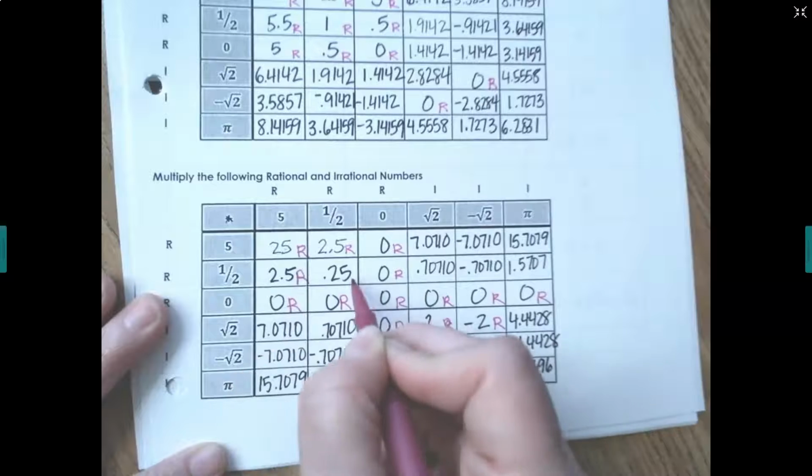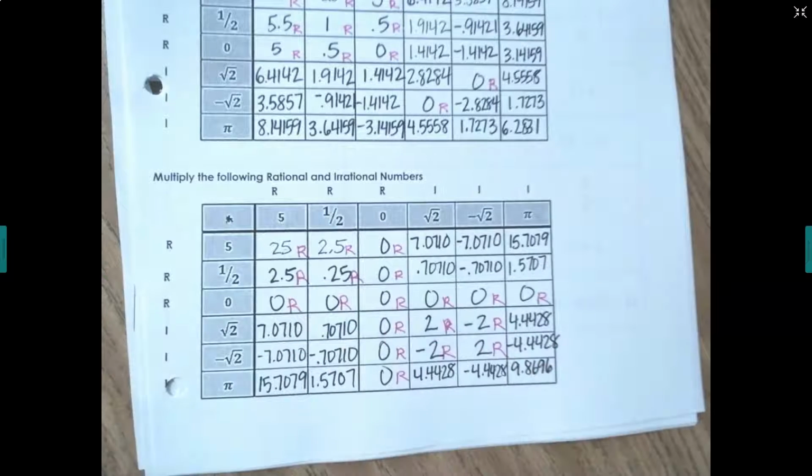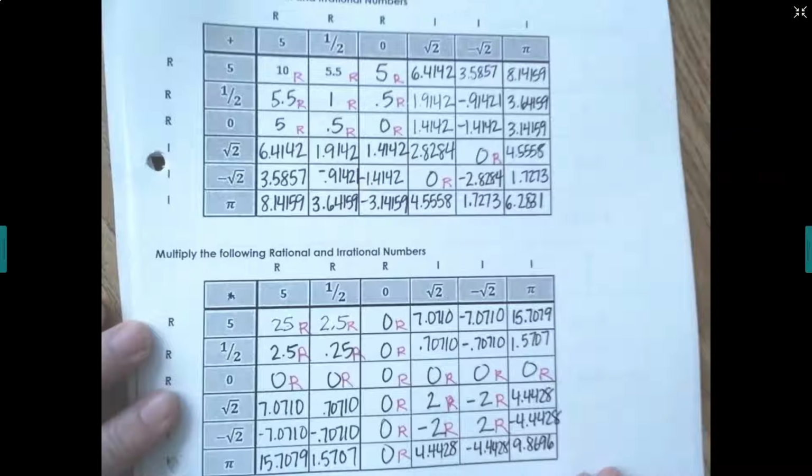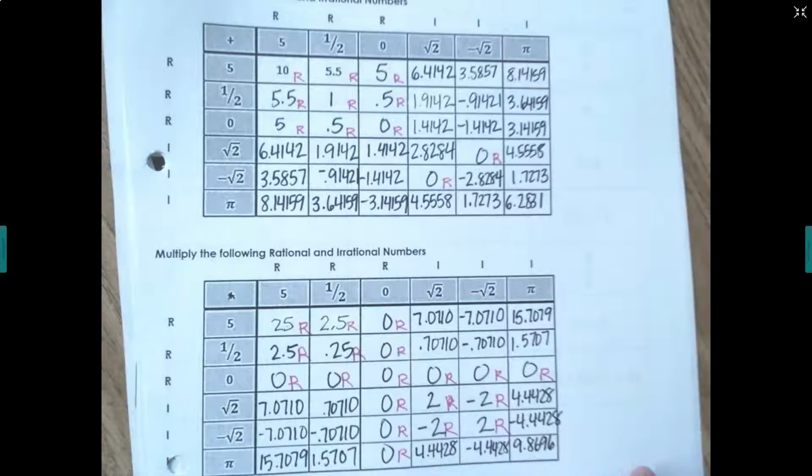Alright, so the purpose of this is we're going to look at some rules, and we're going to go back and refer to these two charts to determine if our answers are rational or irrational. Sometimes they can be both rational or irrational depending on what we pick. So let's flip this over and see what I'm talking about.